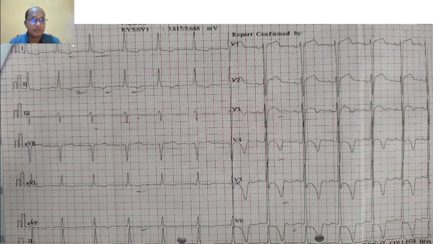there is left axis deviation, because in left axis deviation we can find very easily in the limb leads, that means lead 1 and lead 3 go in the opposite direction. Lead 1, the R, positive deflection, and lead 3, negative deflection is more than positive deflection. That means left axis deviation.